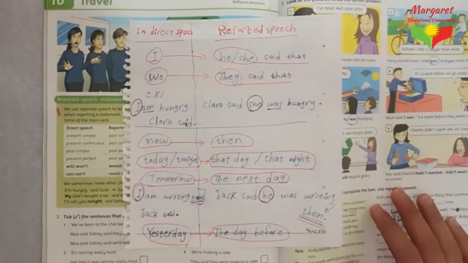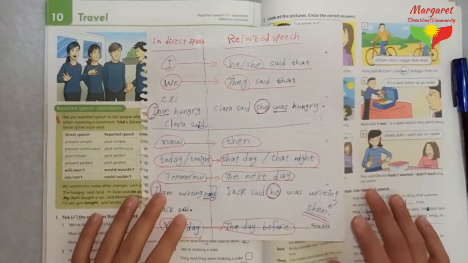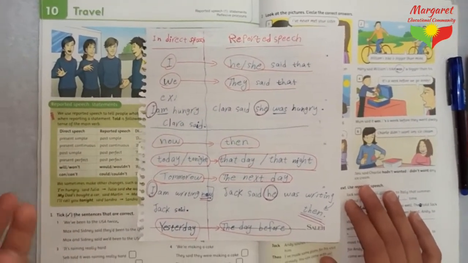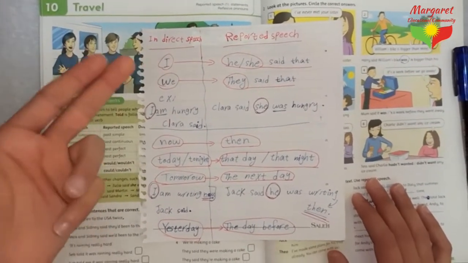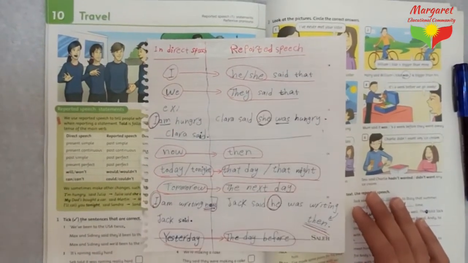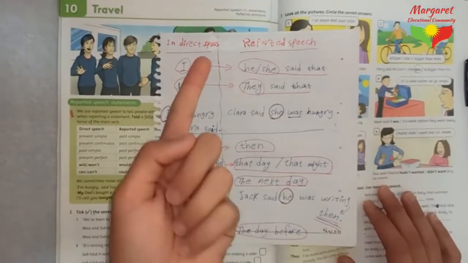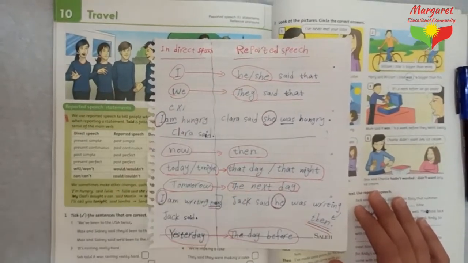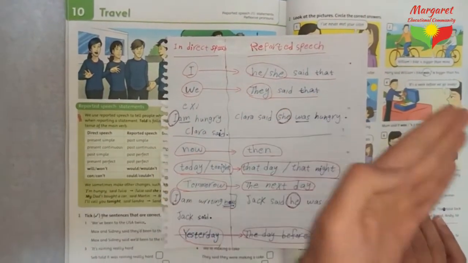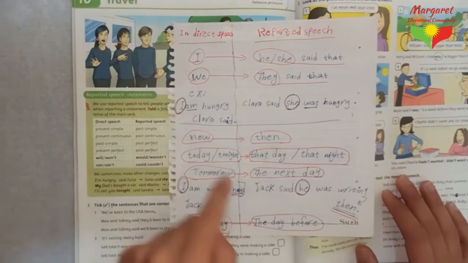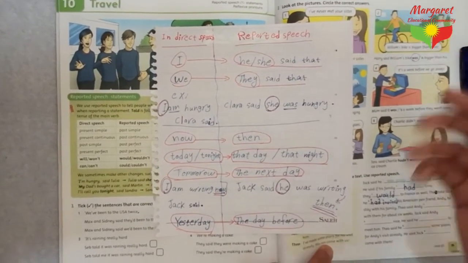Okay, my dear students, I have prepared some notes for you to make this topic, reported speech, easier for you. To make it easier for you to use it or to understand it. In direct speech, when we have the pronoun I and the pronoun we, when we change it into reported speech, I becomes he or she. He said that, she said that, and we becomes they. When you see we in direct speech, we change it into they. They said that, and so on. Look at this example. I am hungry, Clara said. When you report it, Clara said she was hungry.